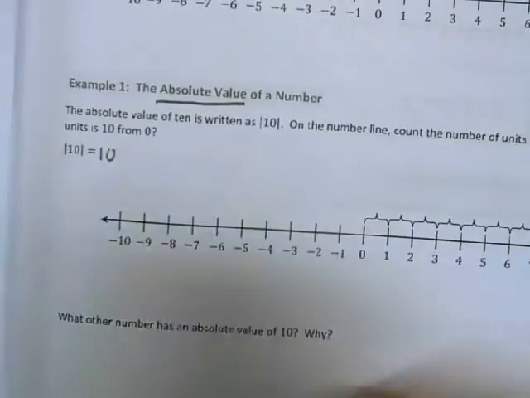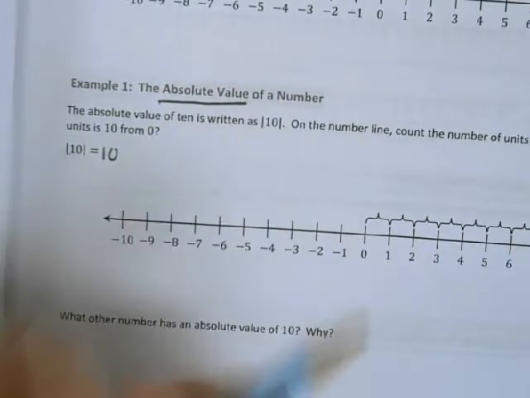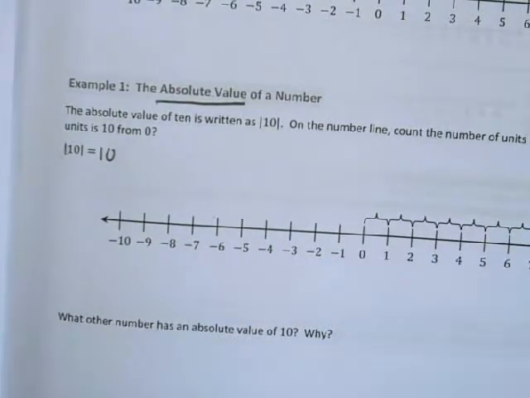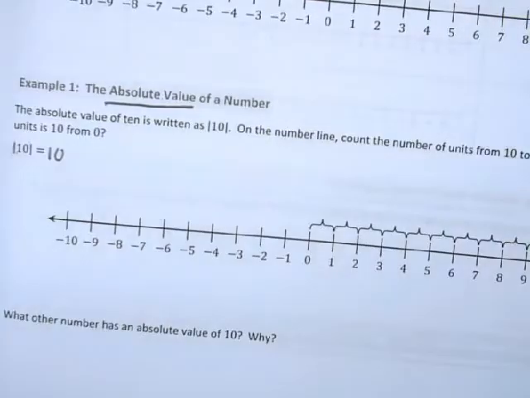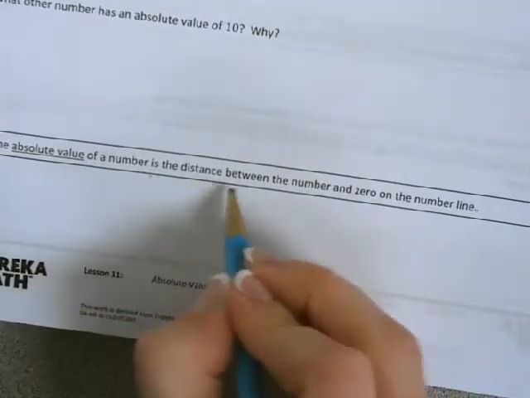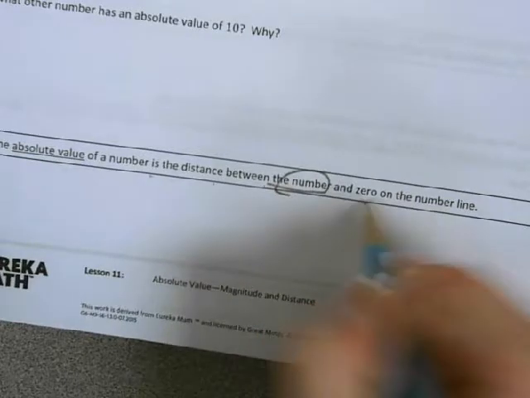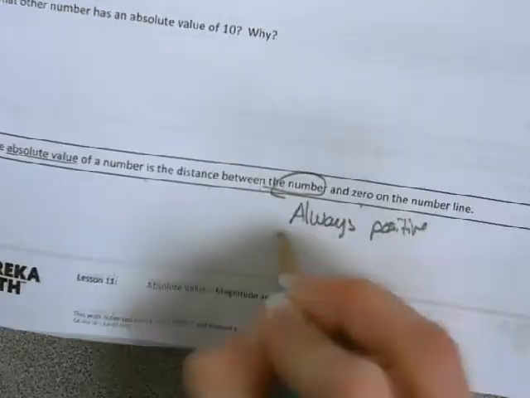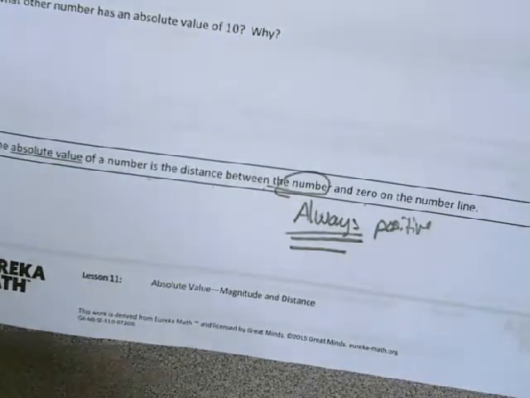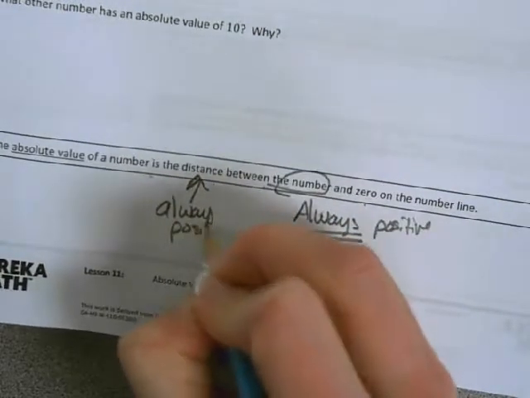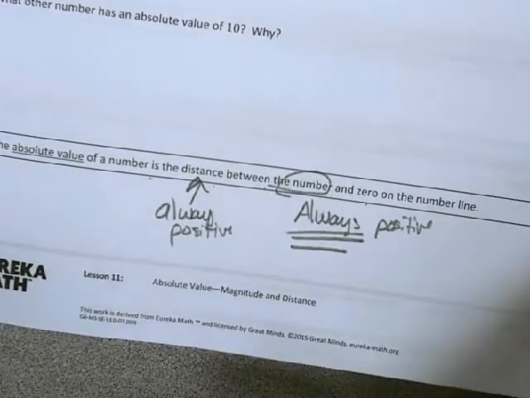Now, the reason why. What they want to know is the magnitude. Magnitude is absolute value. What that means is how far is this number from 0? So, absolute value is right down here at the bottom. If you look, we have that definition here. The absolute value of a number is the distance between the number and 0. It is always positive. Always, always, always. Because remember, distance has to be positive. So no matter what our number is, that magnitude is going to be a positive number.